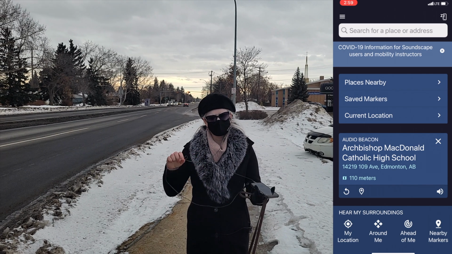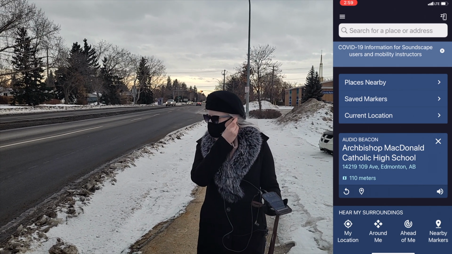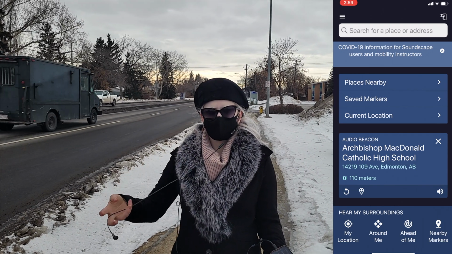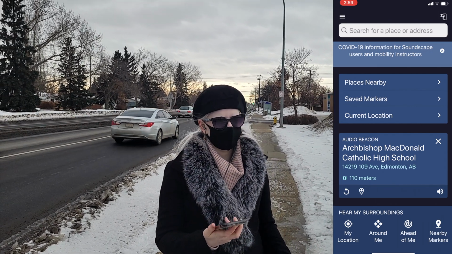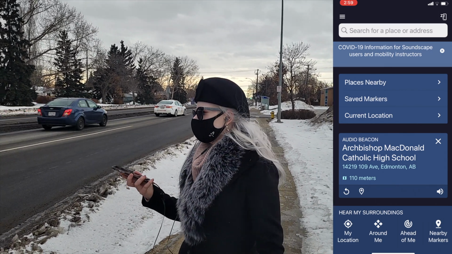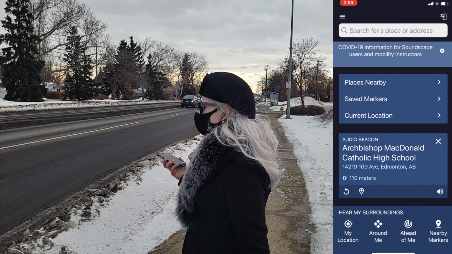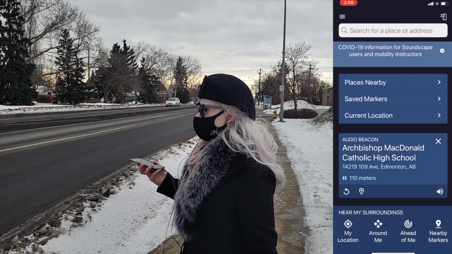Okay, I'm a little confused now because it says we're at a roundabout. I'm not sure if I'm supposed to cross here. I've never crossed at a roundabout before. I always avoid them. When I'm facing towards the traffic at the roundabout, it's suggesting that's the wrong way.